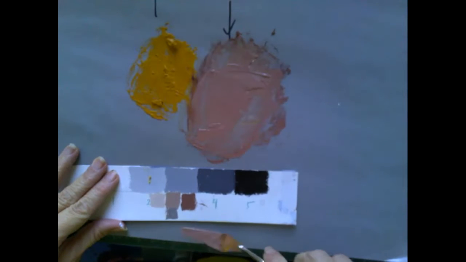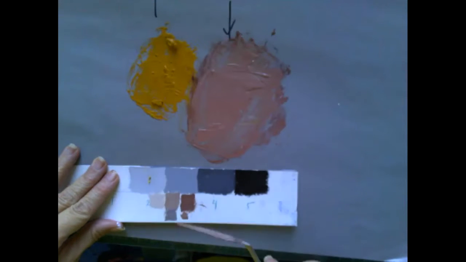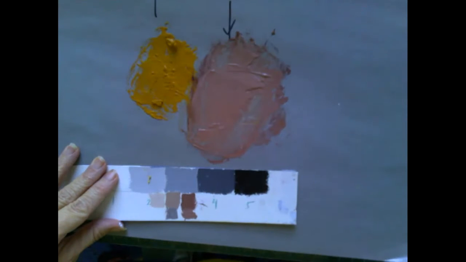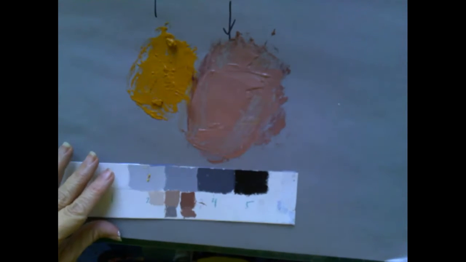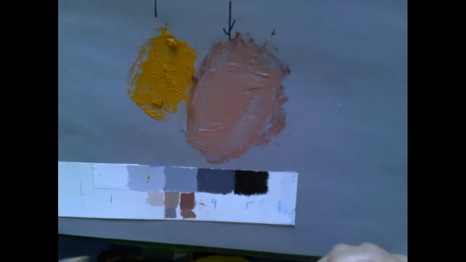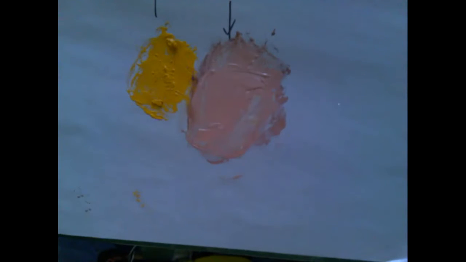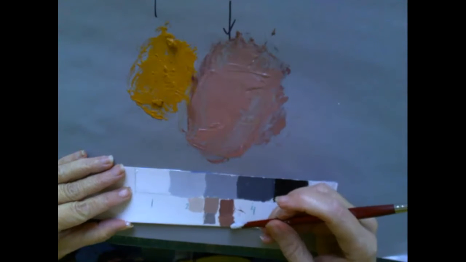I'm going to put a little of this down right here. And that's getting better.